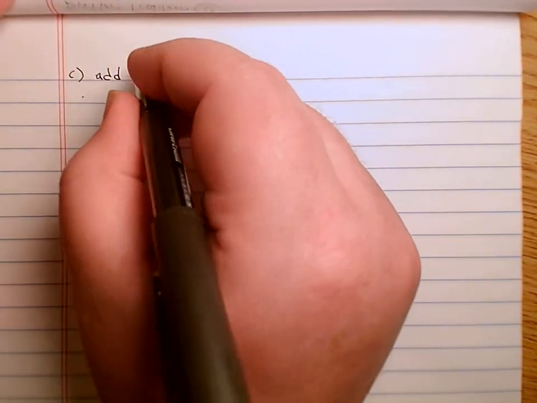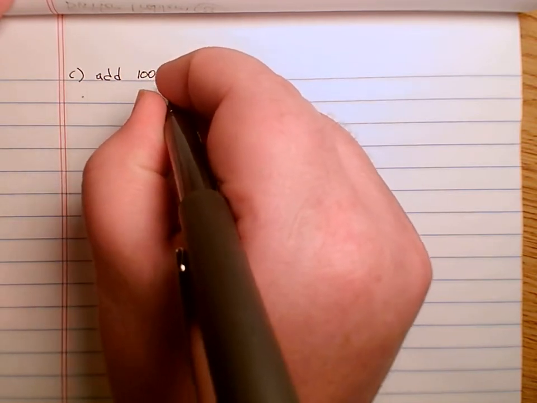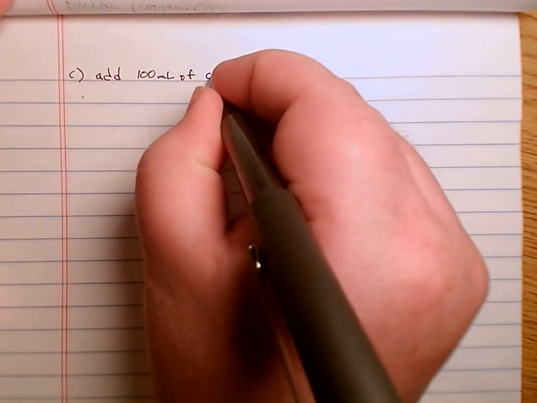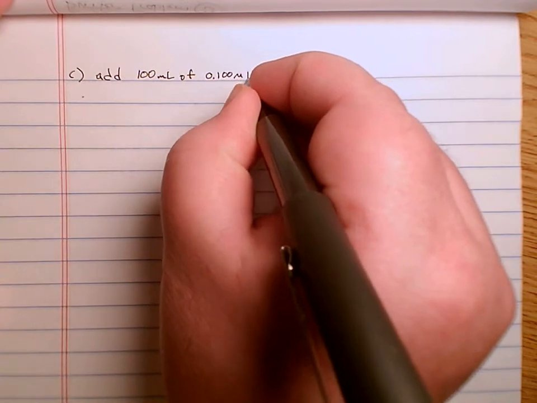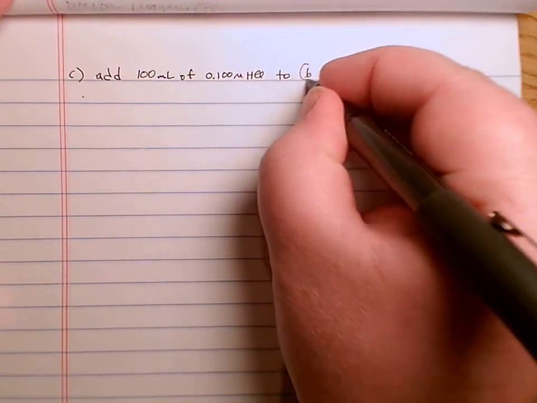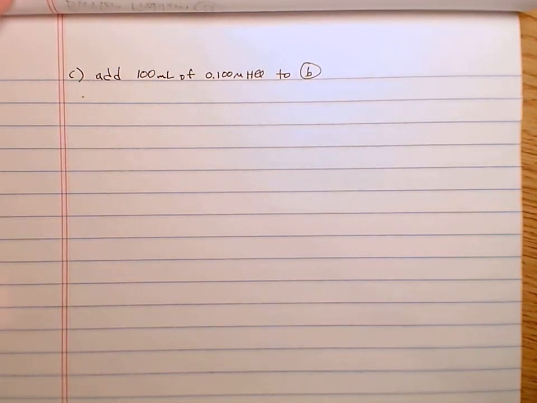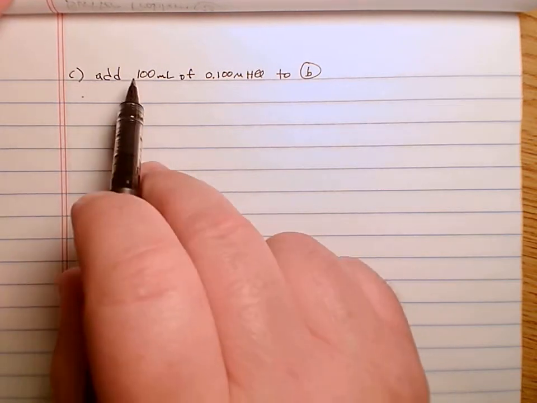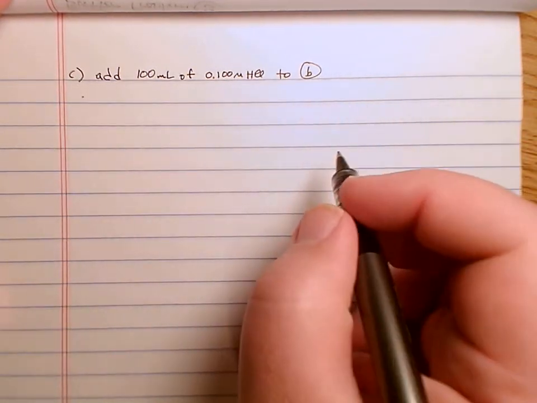All right, let me remind myself, we're going to add 100 milliliters of 0.100 molar HCl to our buffer solution from part B. Well, let's think, what all did we have then? If we had 100 milliliters of HCl in there, what reactions take place?